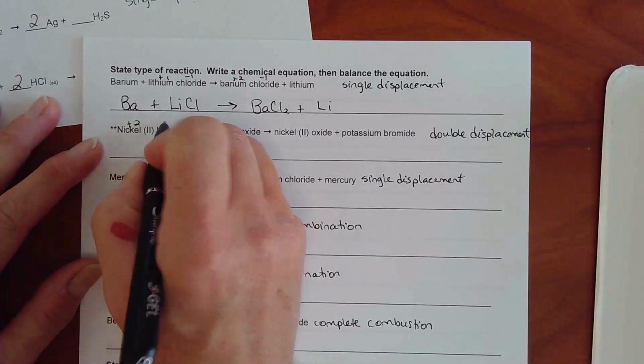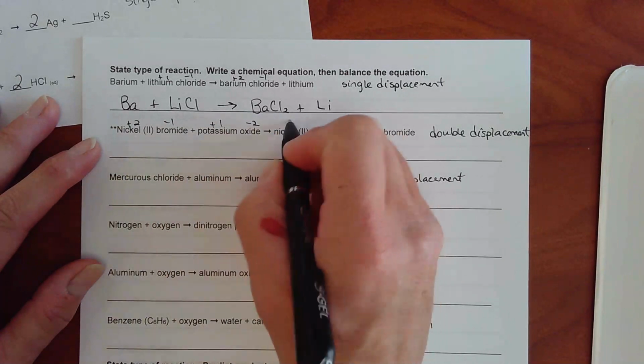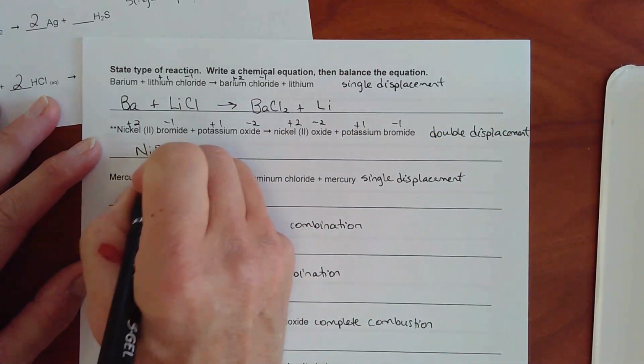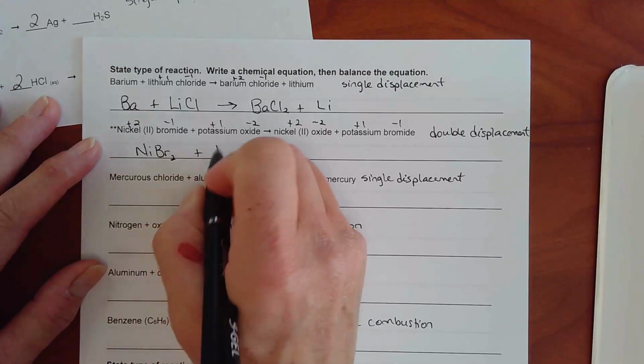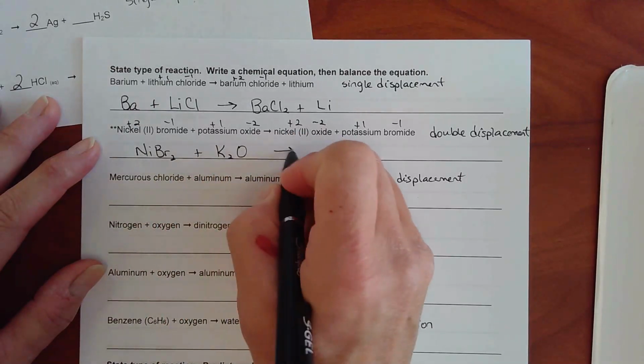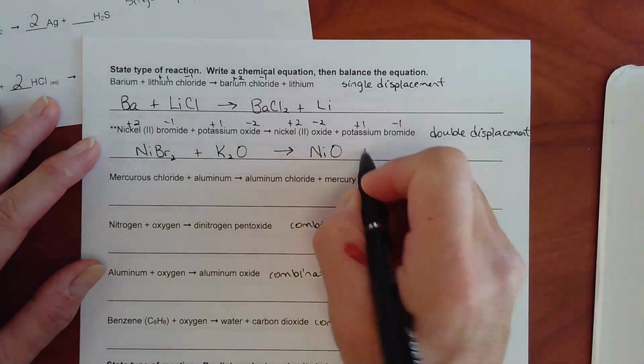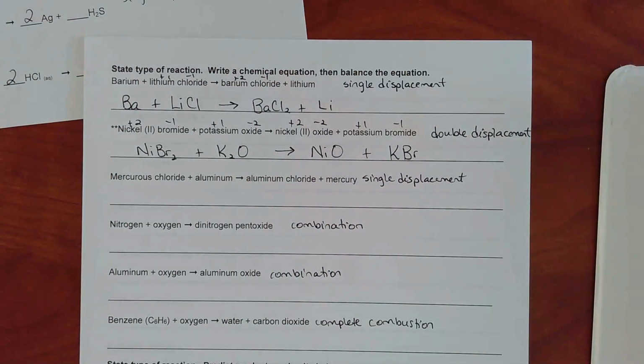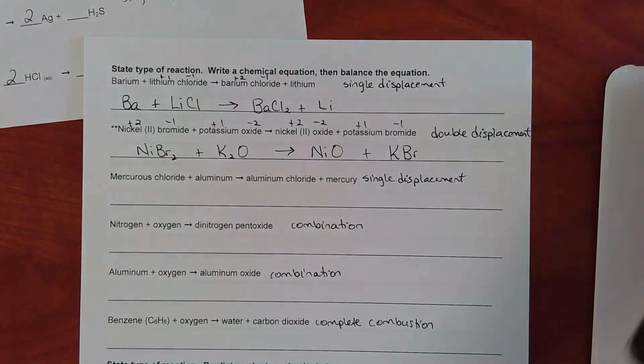Nickel 2 plus 2, -1, plus 1, -2, plus 2, -2, plus 1, -1. So NiBr2 plus K2O yields NiO plus KBr. Yes or no? Okay. All right, now we are going to balance.